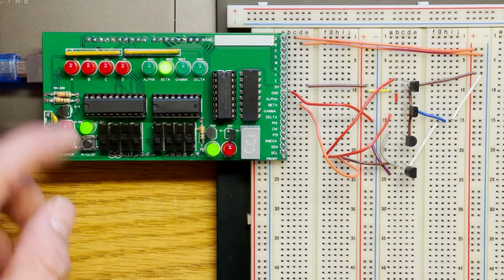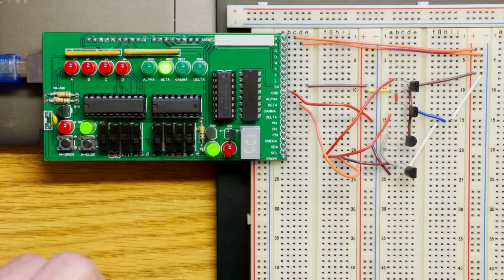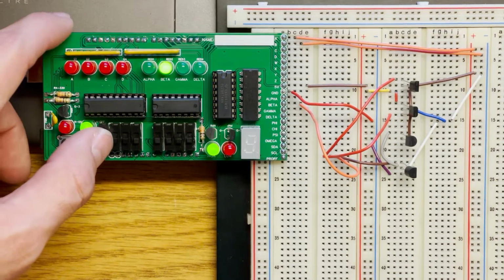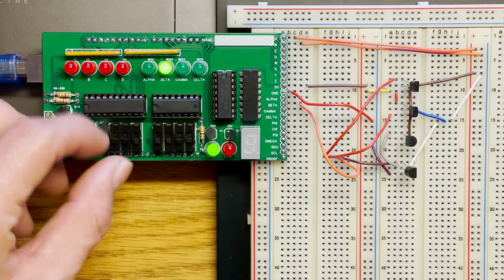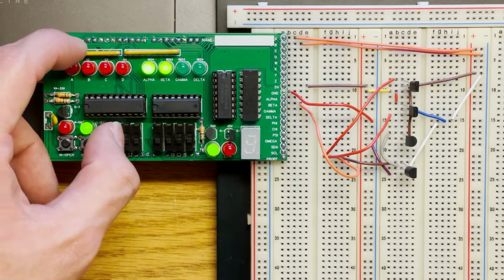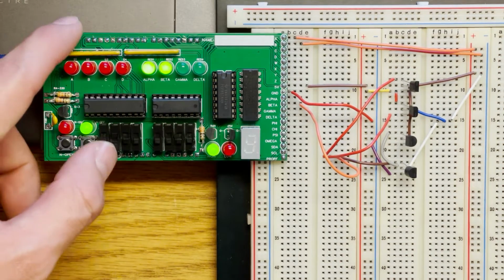So just to verify that this works, my A and B switches are both 0, so there's at least one 0. If I turn A on, beta will still stay on. If I turn my B switch on, beta stays on. If I turn them both on, it should turn off.